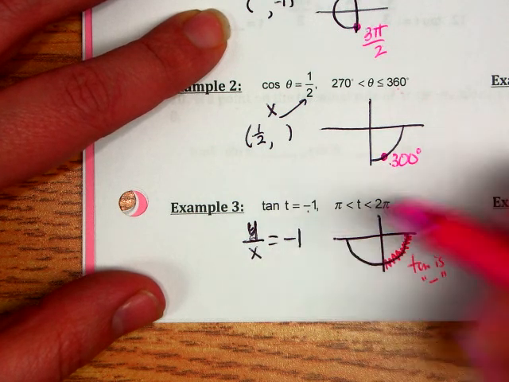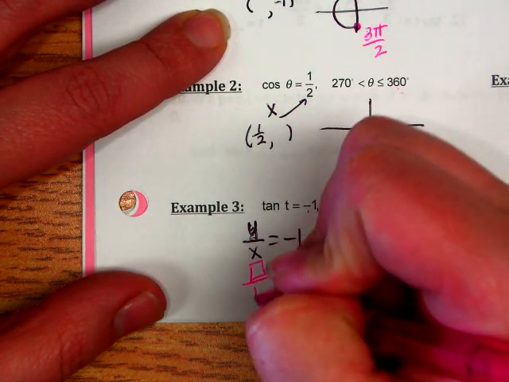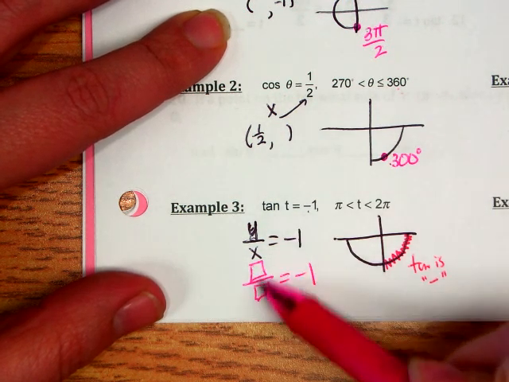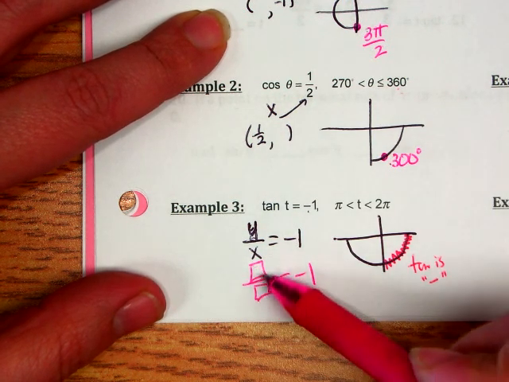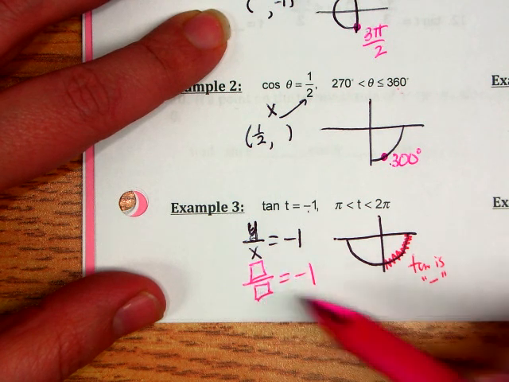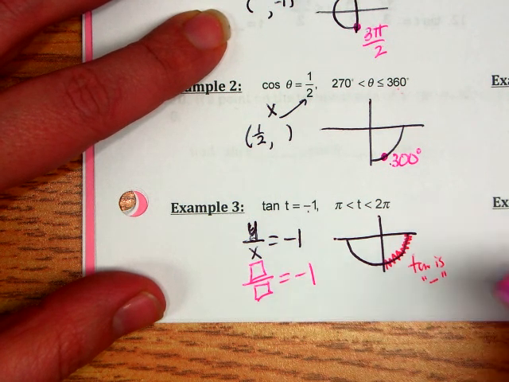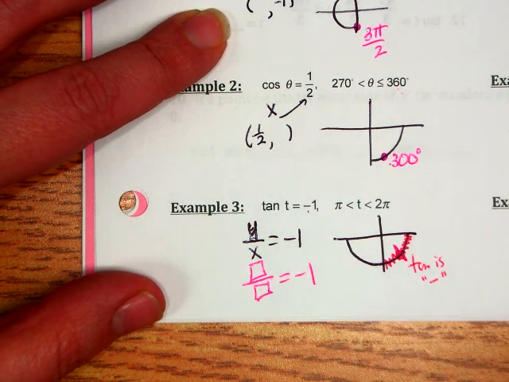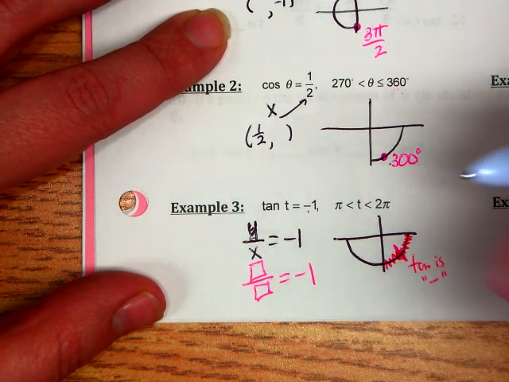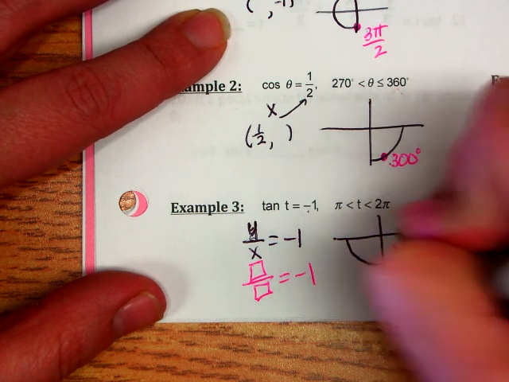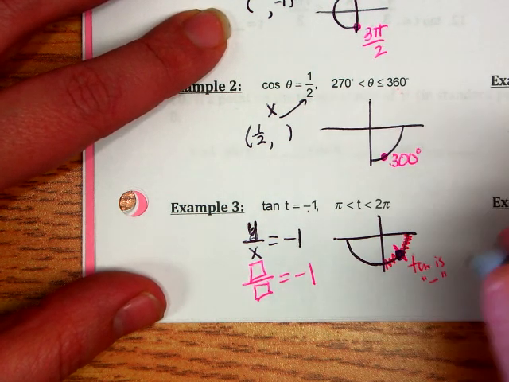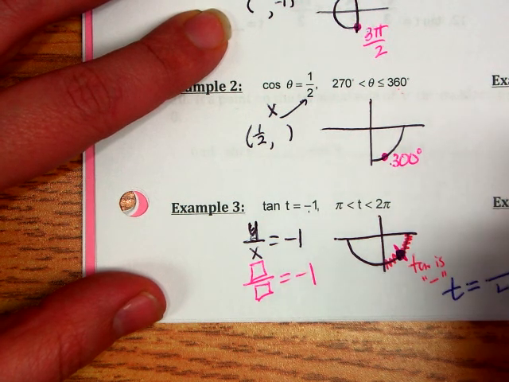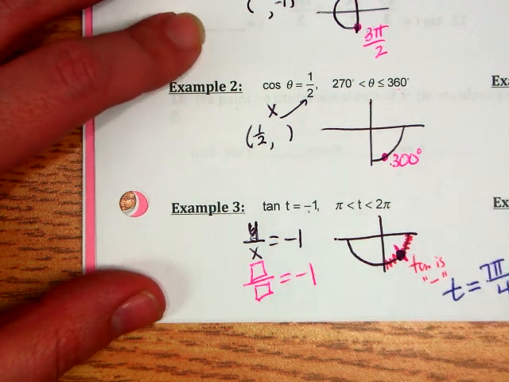Y over x is equal to -1. The ratio of sides is -1. That tells me that these two have to be the same number. I can't use 0, 1 or 1, 0 because those do not simplify to 1. The only place on the unit circle that happens is the 45, which is going to be located in quadrant 4. In this case, t is going to equal 7 pi over 4.